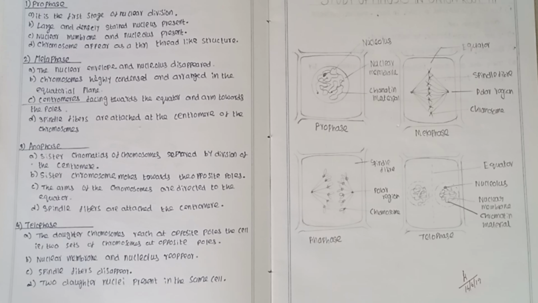Mitosis occurs in somatic cells. After mitosis, one cell gives rise to two identical daughter cells with a diploid condition. There are mainly four stages in mitosis: prophase, metaphase, anaphase and telophase. In the practical section, we usually get a metaphase slide because it is very clear.